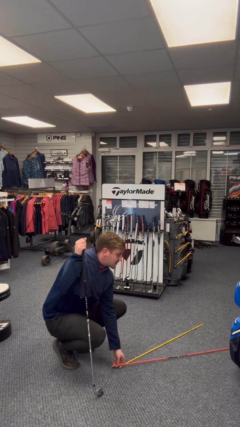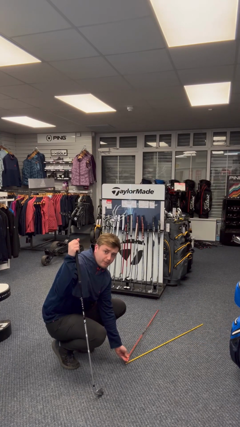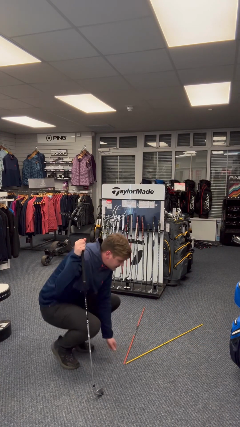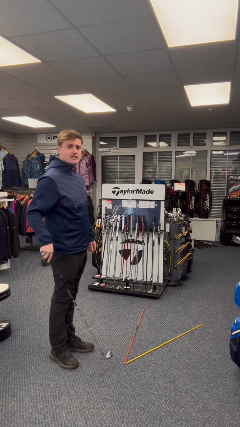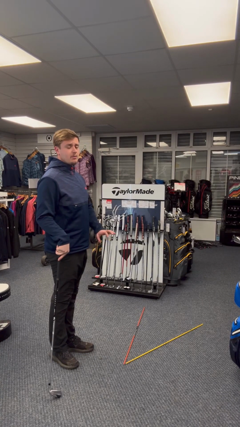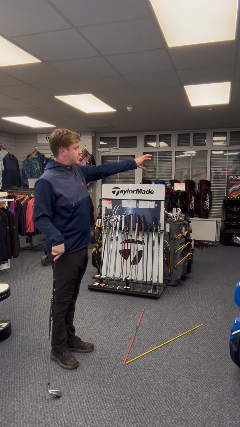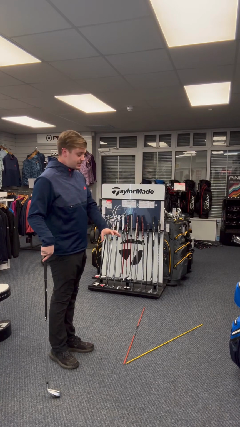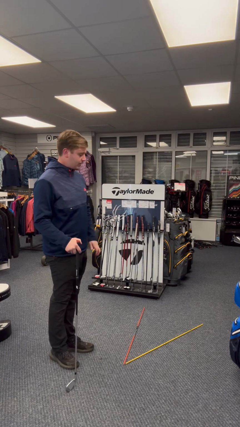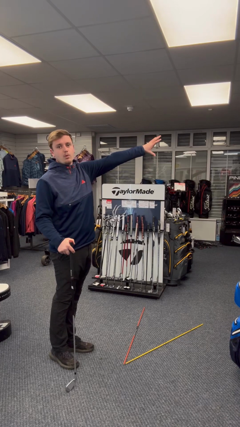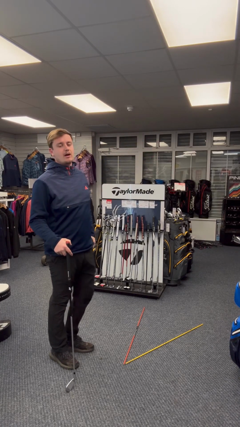If we were now to see that swing path go much more down our target line, but the face way open to that, again, we're going to see that ball start right of our target. And because there's now a difference in the face to path relationship, we're going to see that golf ball curve even further to the right.